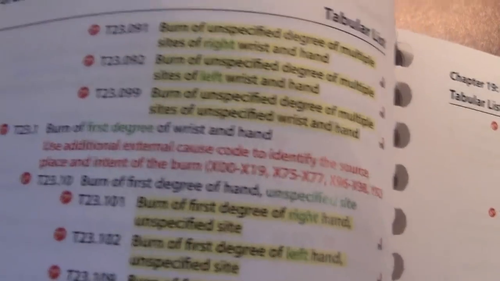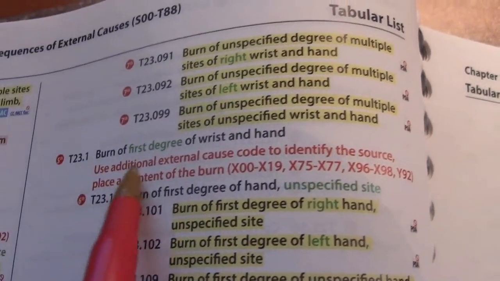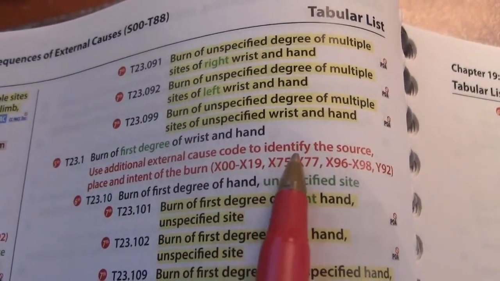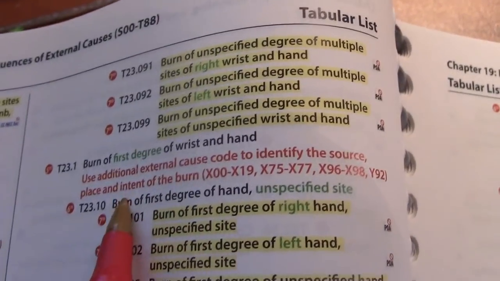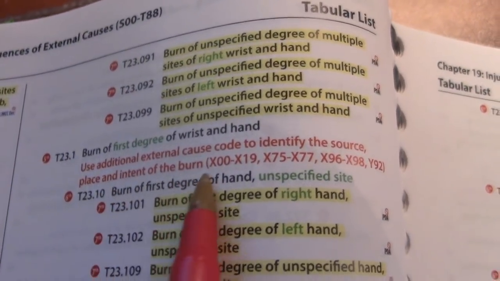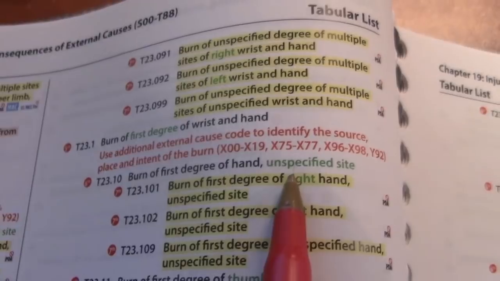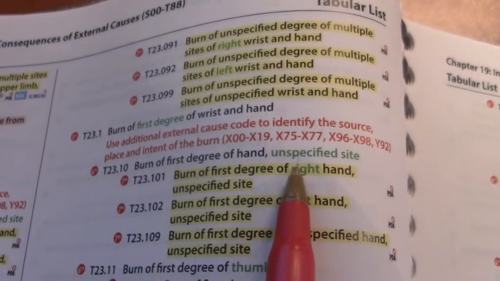And this was category T23. See how it's got a note here that says, use an additional code for the external cause code to identify the source, place, and intent of the burn. So don't forget your external cause coding with burn coding.